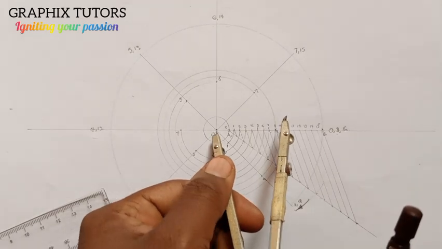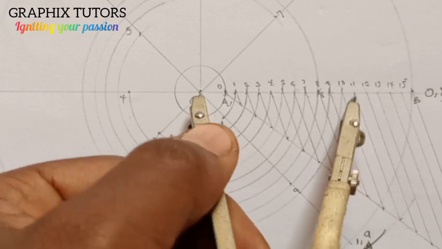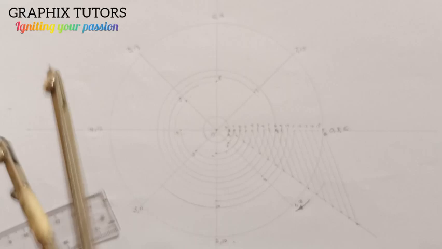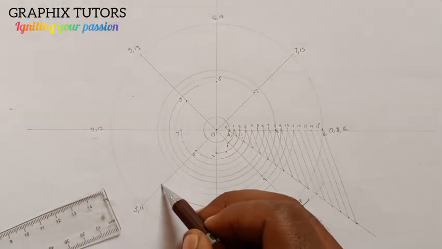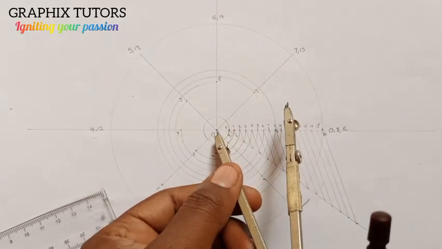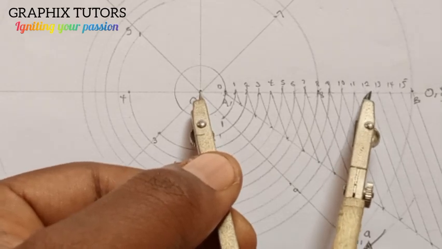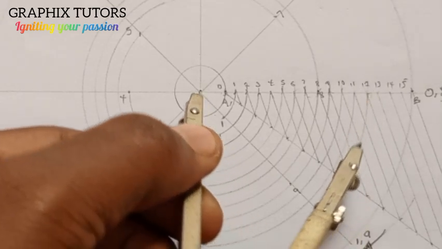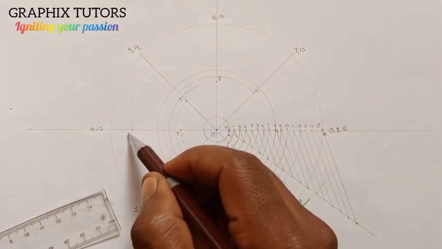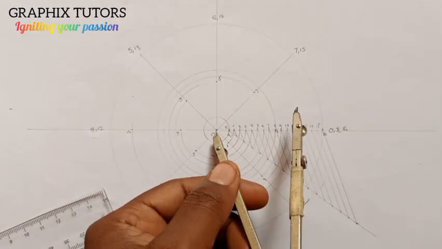I'll go to 11. Now move to 11. So this is the line of what? Of 11. I'll go to 12. This is the line of what? Of 12. Point 12. So I'll go to 13.